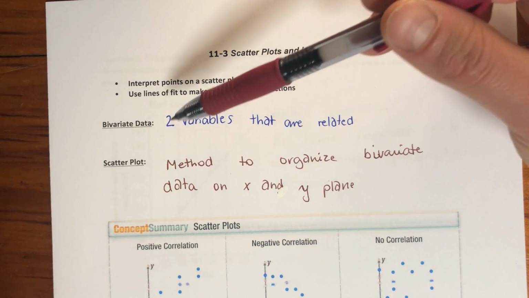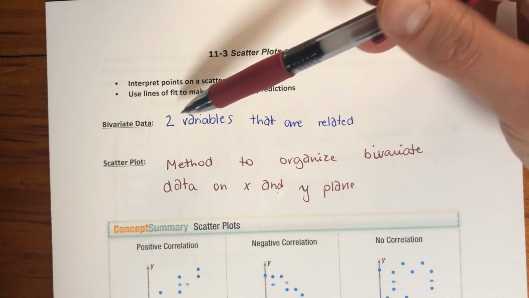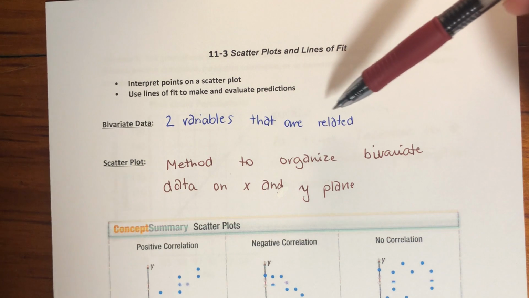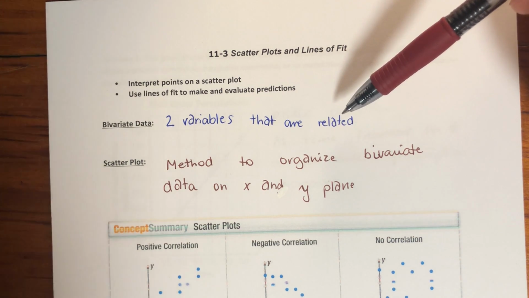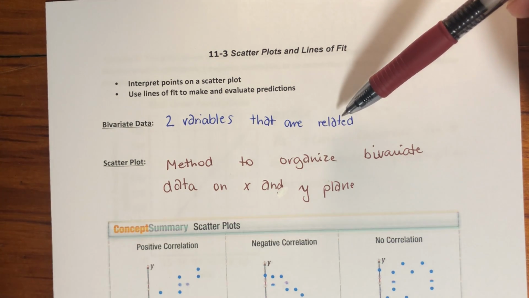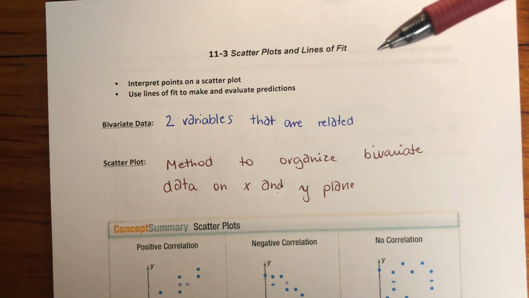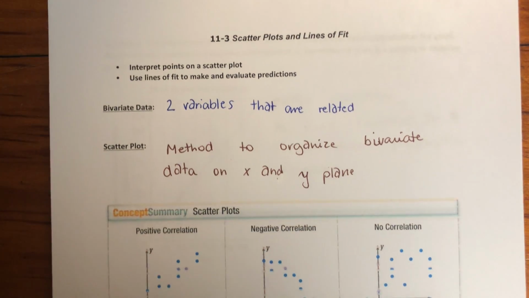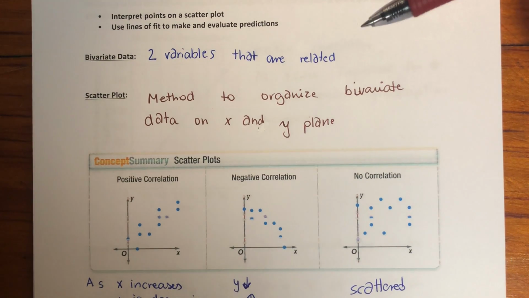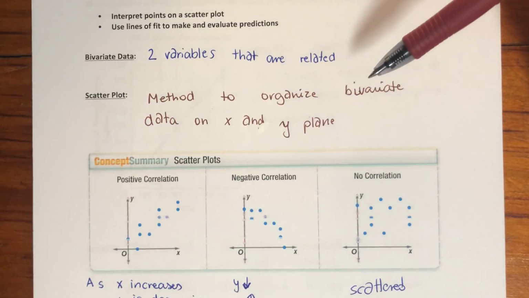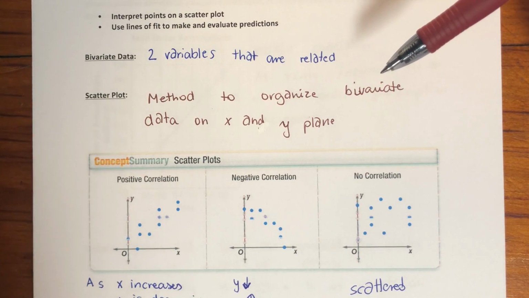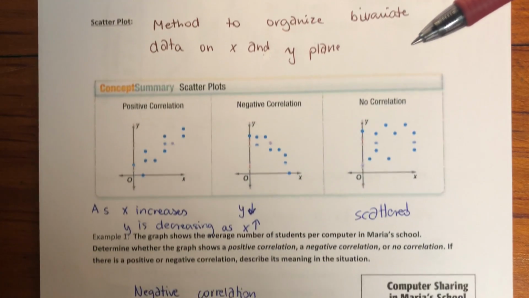So going back to bivariate data, two variables that are somehow related. We talked about this in the previous two sections. And the scatter plot, which I know you have worked with before, is a method to organize bivariate data on an X and Y plane.